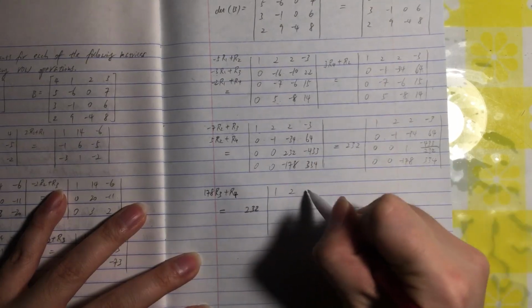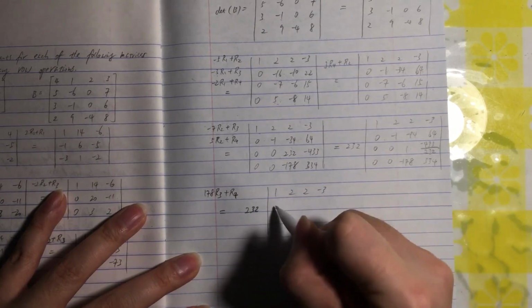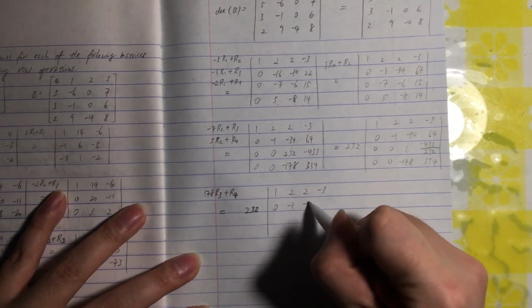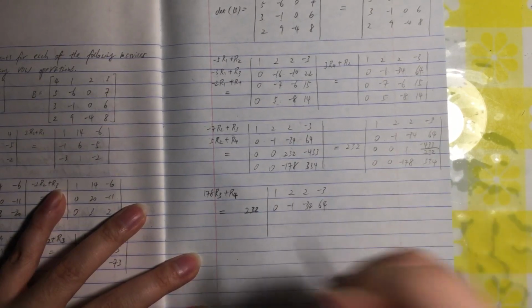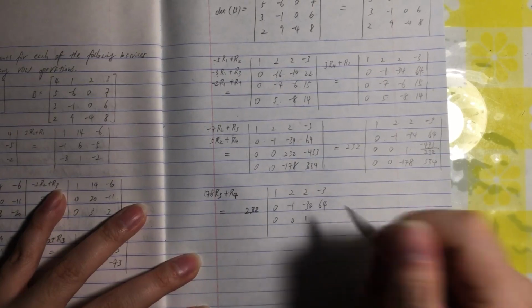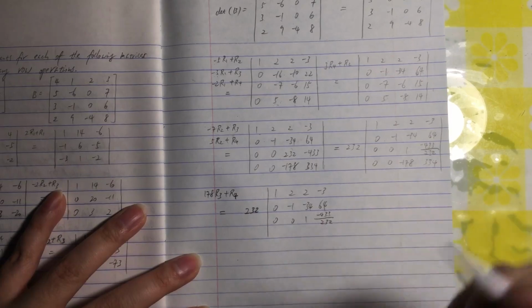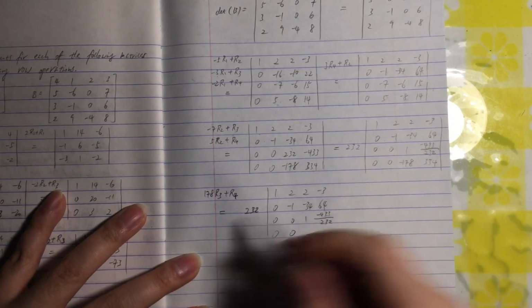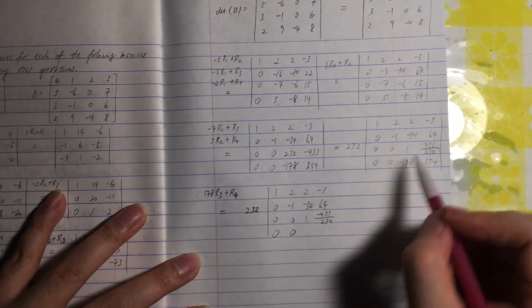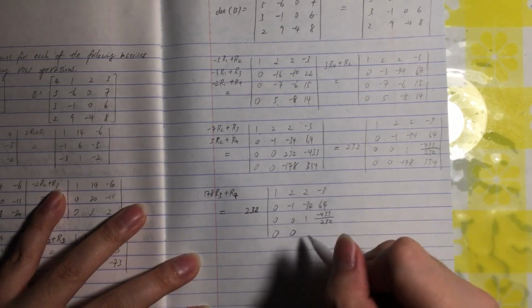I get 1, 2, 2, negative 3, 0, negative 1, negative 34, 64, 0, 0, 1, negative 433 over 232, 0, 0, 178 times 1 plus negative 178 is 0.